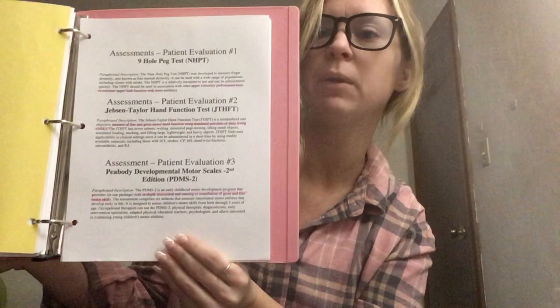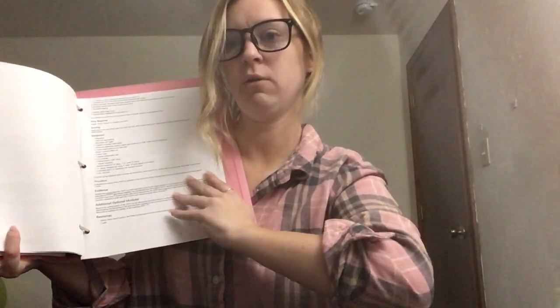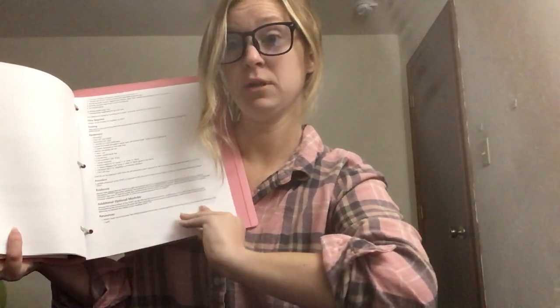And here is my paraphrased description about each of those. I also attached descriptions and scorecards from each of them so that I can refer back to this to figure out how to administer these, as I am new to all of this. And that is basically it.